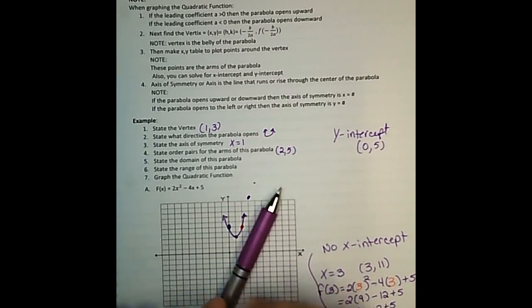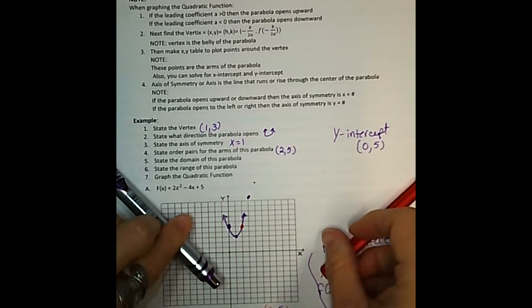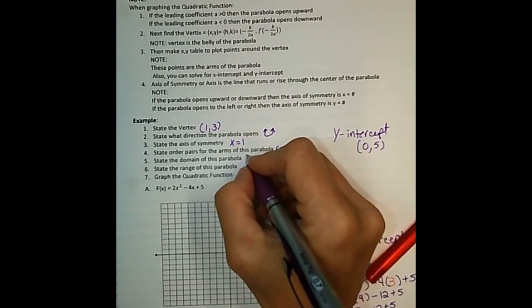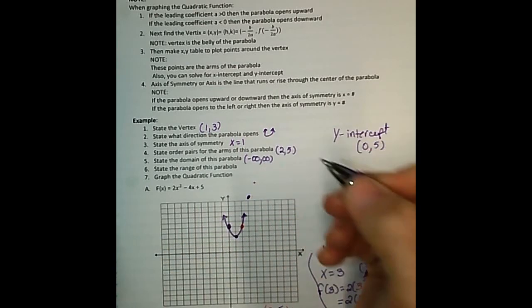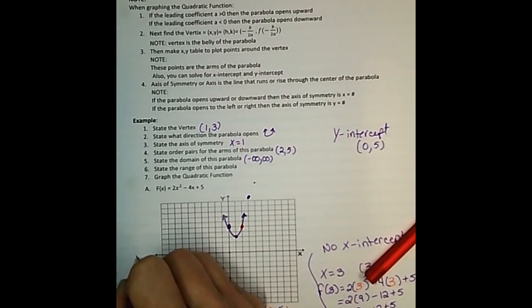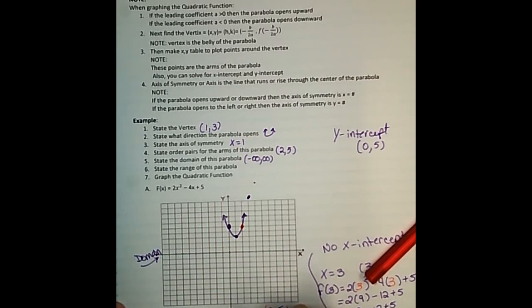And the domain of the parabola, well, since I have arrows on each end of this parabola and they're continuously going out like this, that means that my domain is all real numbers, right? All real numbers for x, because your domain values are your x values. My range, though, is my y values.